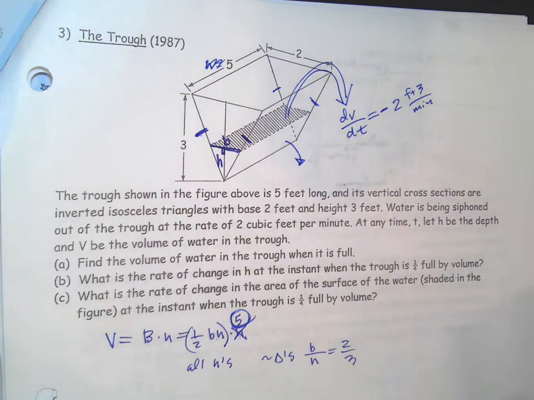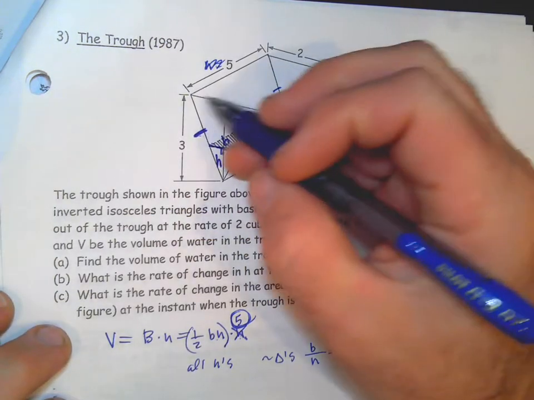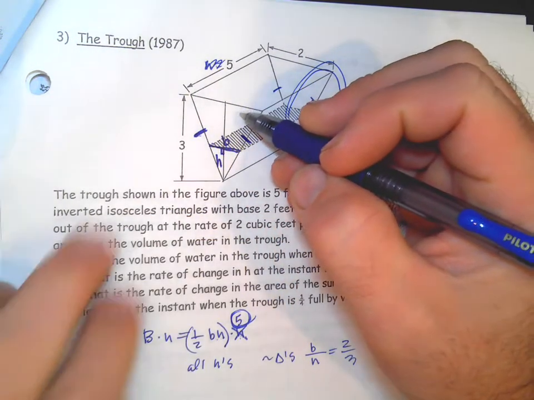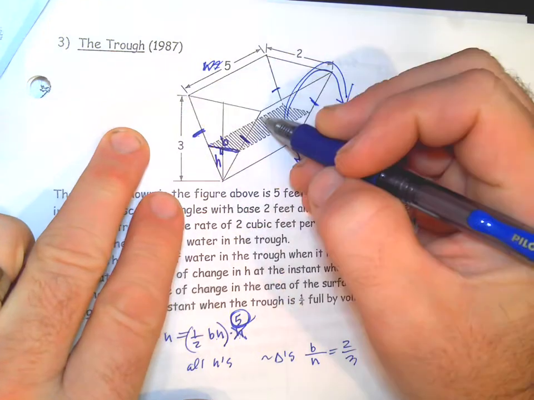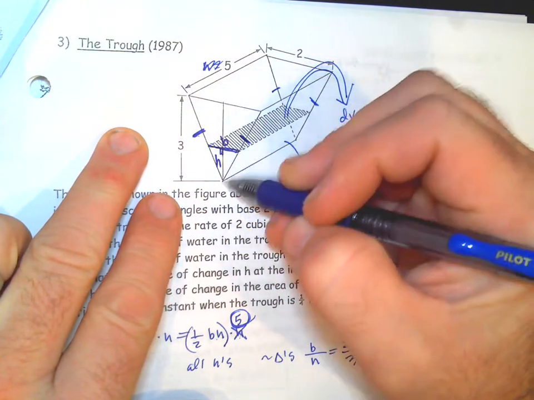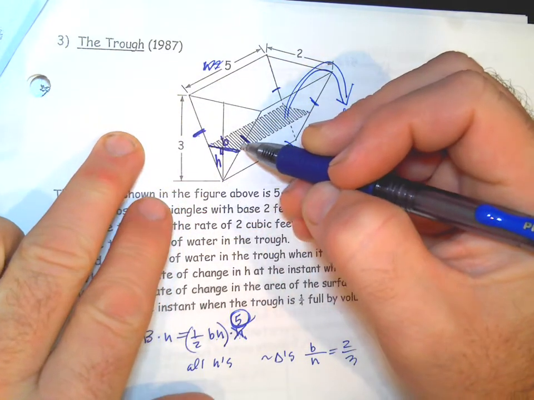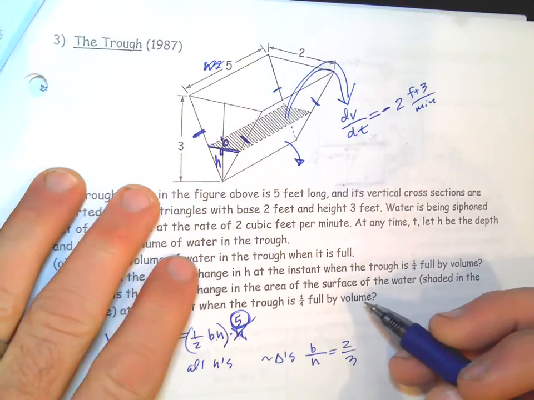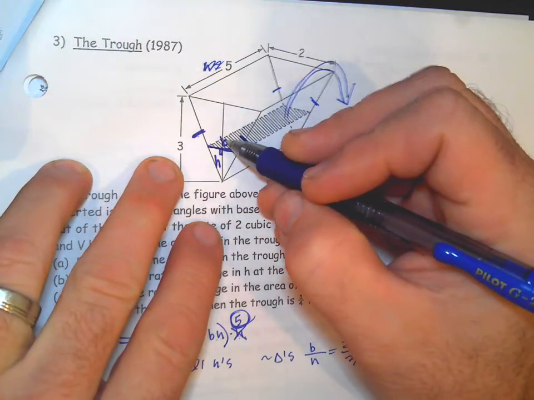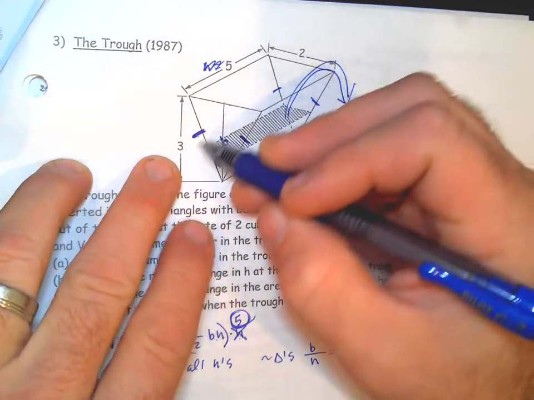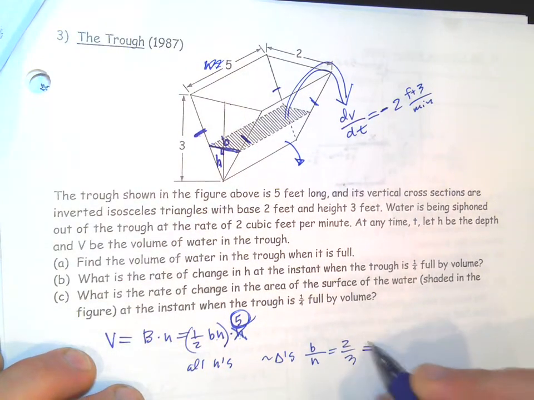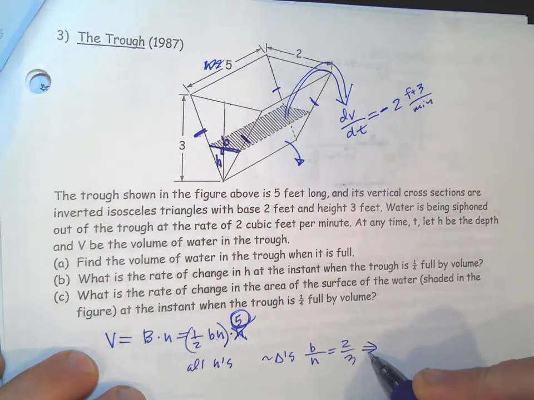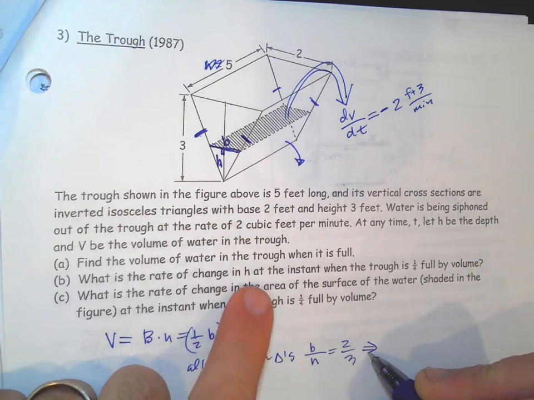This is kind of like the cone problems that we have, similar triangles here, right? There's the big triangle for the trough, and then the smaller triangle for the amount of water in there. And so we can say base over height equals 2 over 3. And then we could get it in terms of one variable. Now we can look later on and see what we're going to do. H.